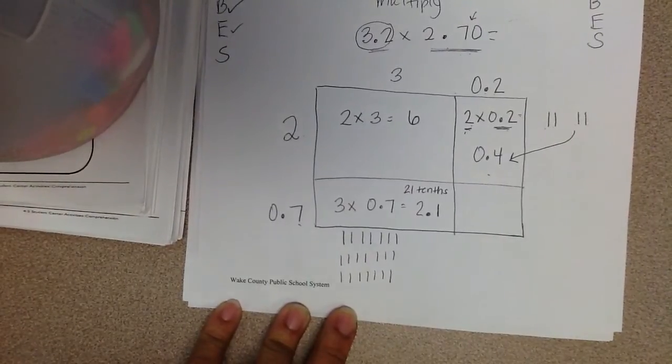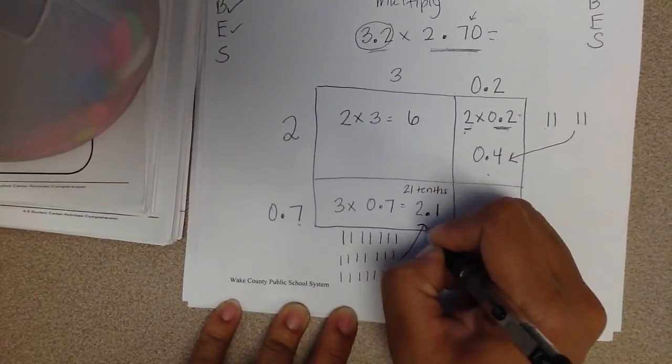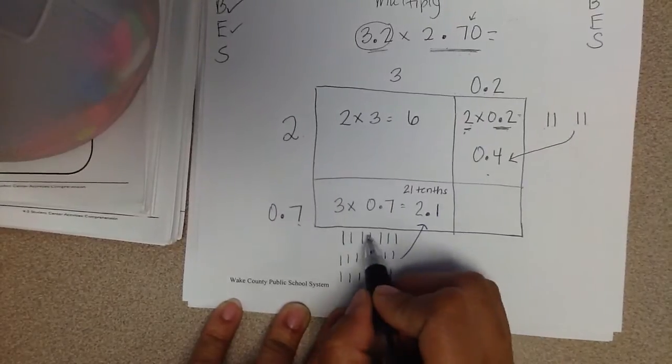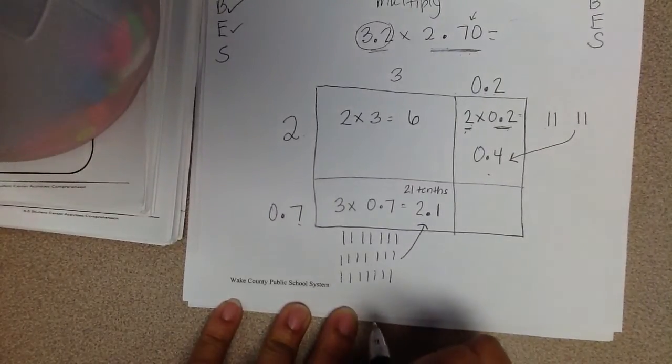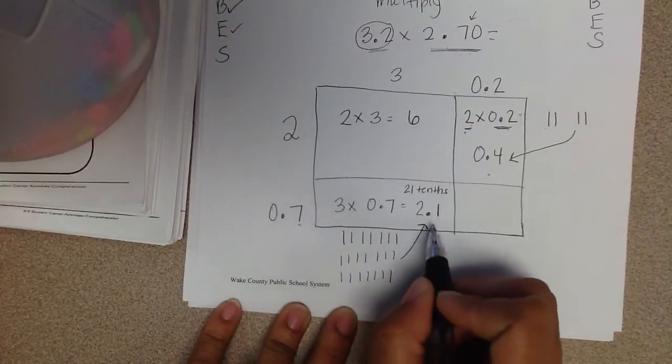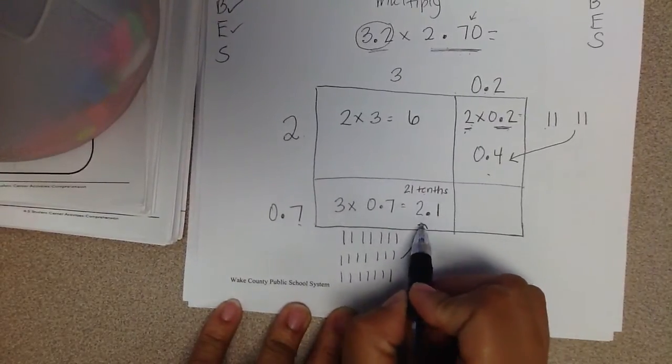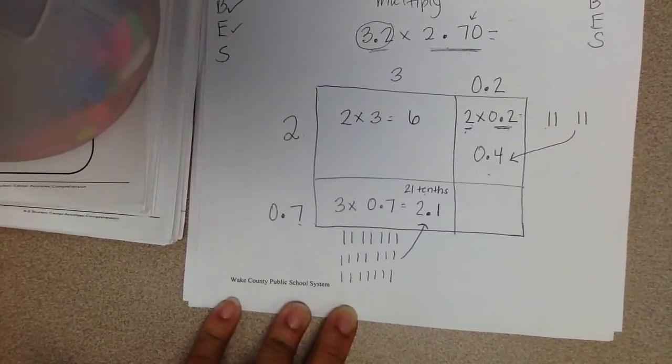So it really equals 2 wholes and 1/10, because for every 10/10 I have here, it makes 1 whole. So 21/10 is the same thing as 2 wholes and 1/10.